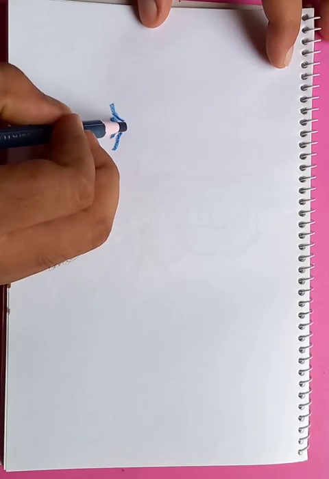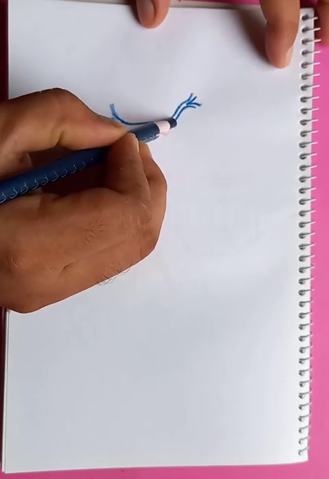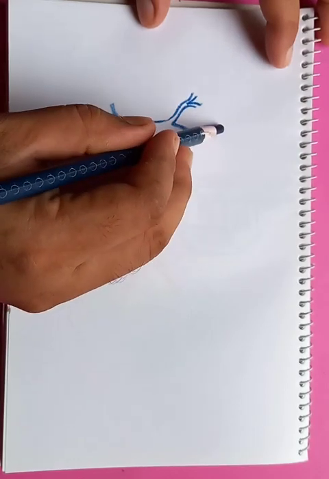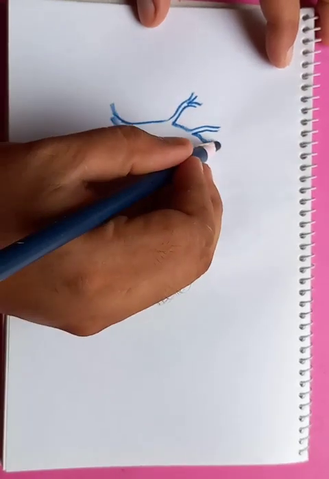You can see the white paper in the background, and I'm just starting drawing. You can see I'm drawing a tree here. So this is going to be the bottom of the tree, and the main trunk is going to go upward. You can see the branches on the top, another branch, just like an organic shape, going upward on the top.